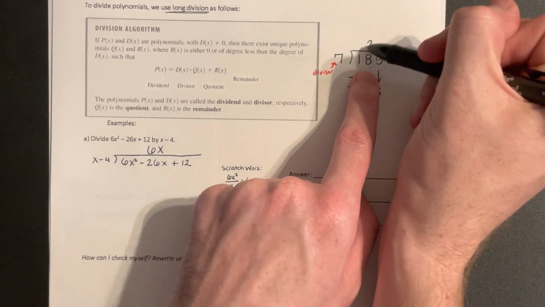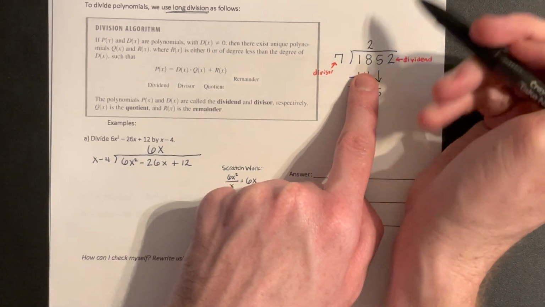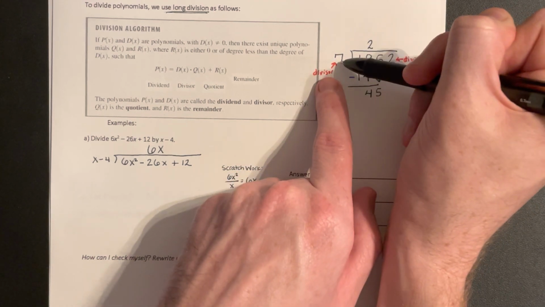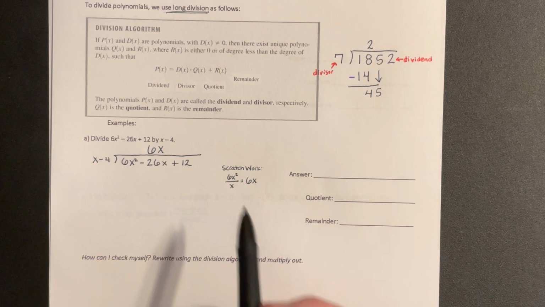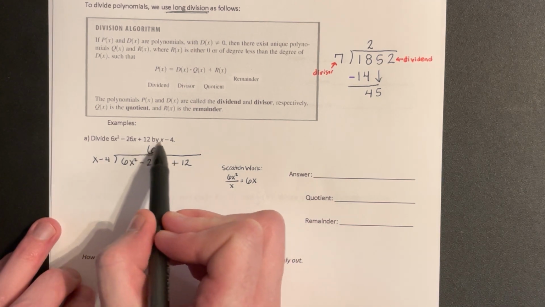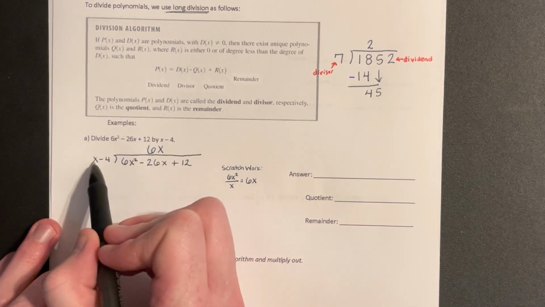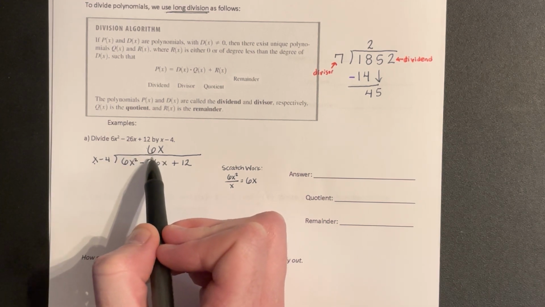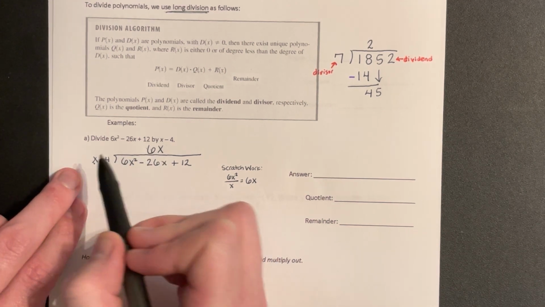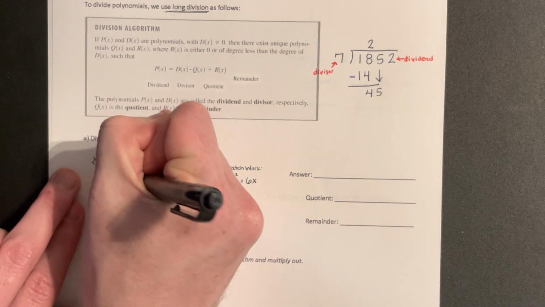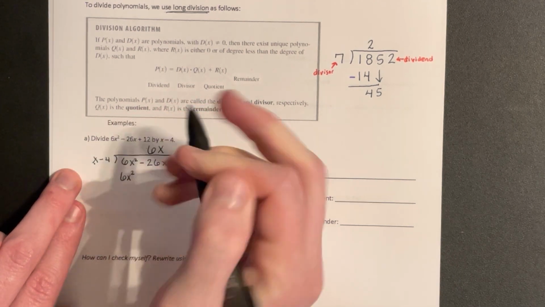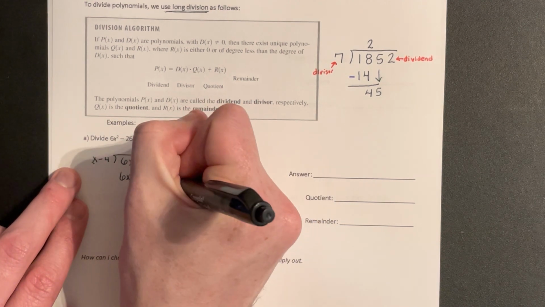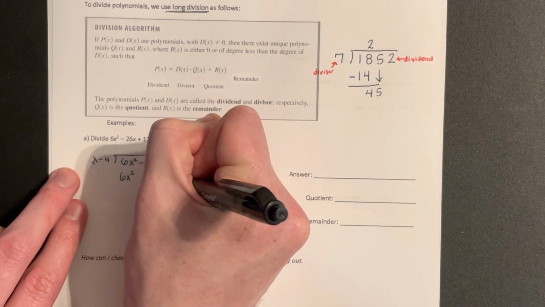Just like I brought up the 2, that was the first part of our division answer that we got, and we took that 2 and multiplied back down to the divisor. So we're going to take that 6x and multiply down to the divisor. And it really does go to every single term this time. So 6x times x is 6x squared. 6x times negative 4 is a negative 24x.